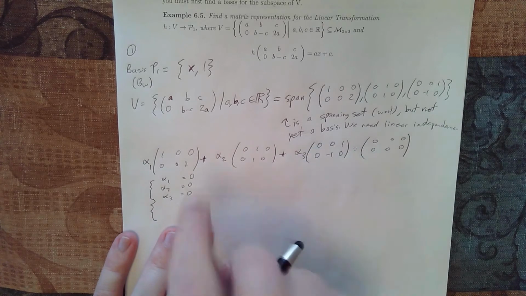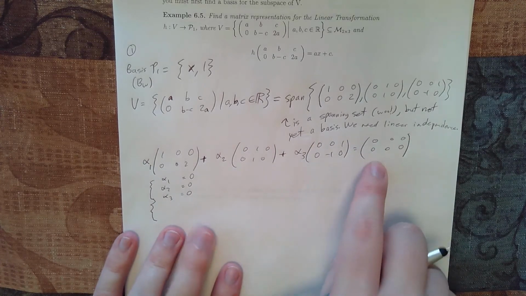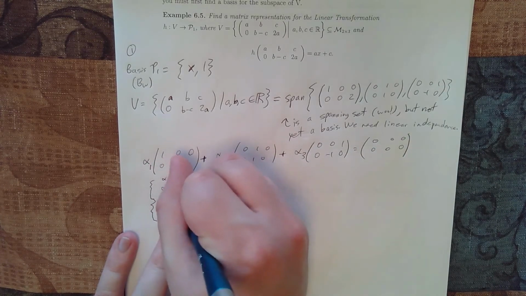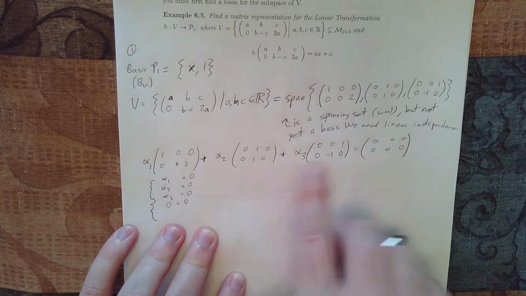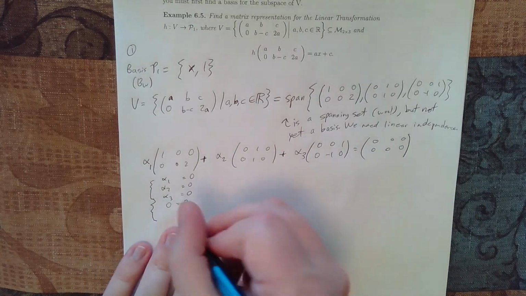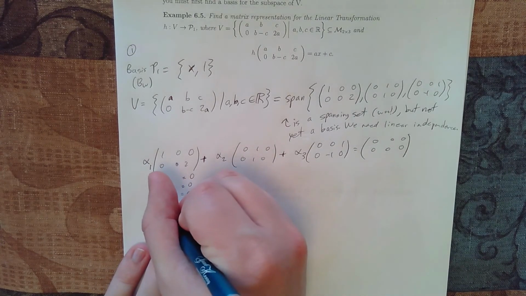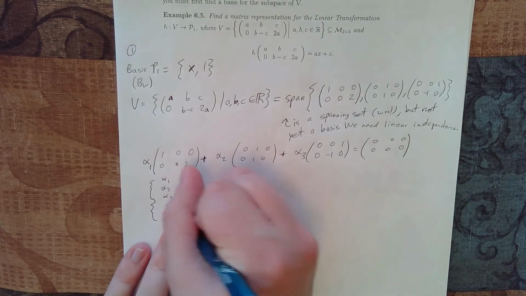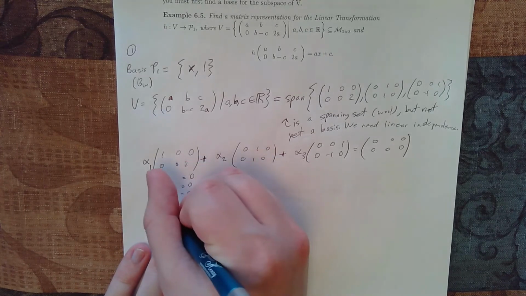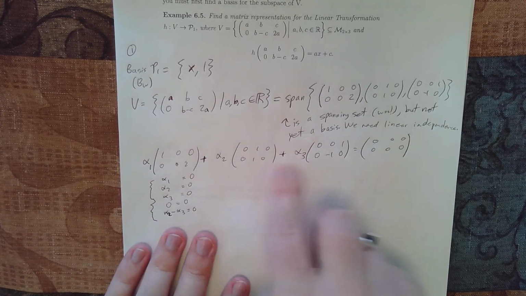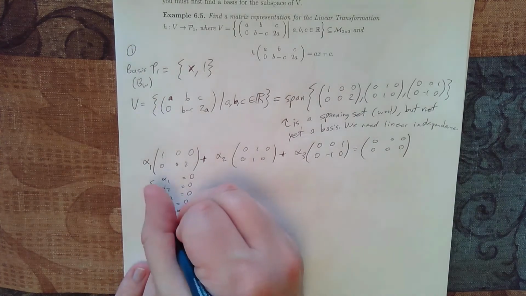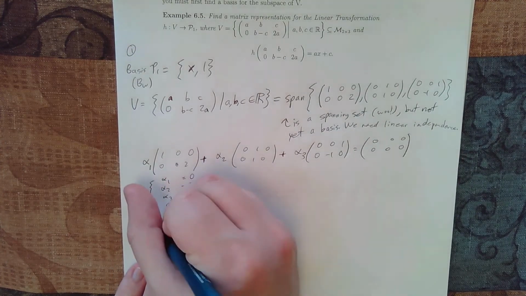Our bottom left entries tell us that 0 equals 0, and while that's true, it's not very exciting. Our bottom middle entries tell us that alpha 2 minus alpha 3 equals 0. And our bottom right entries tell us that 2 alpha 1 equals 0.